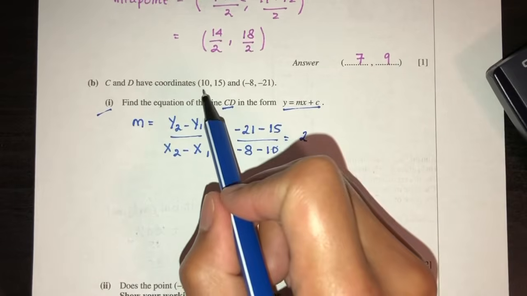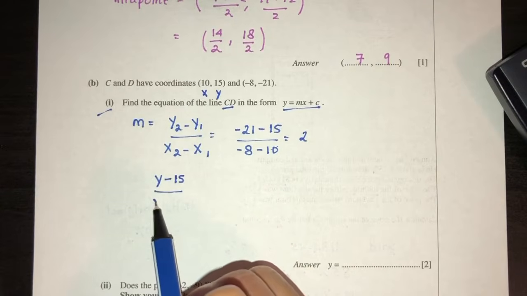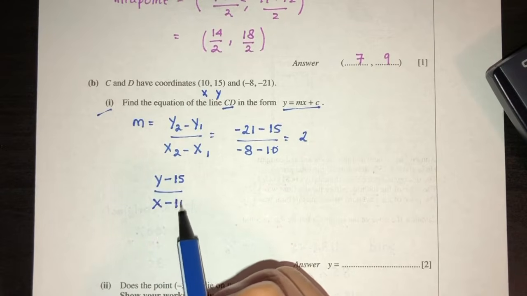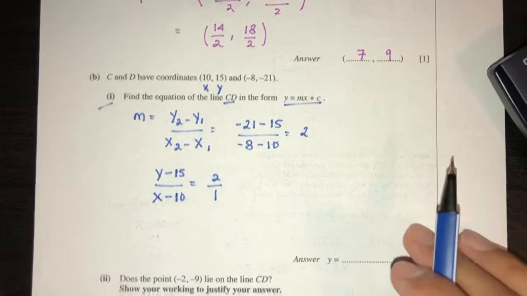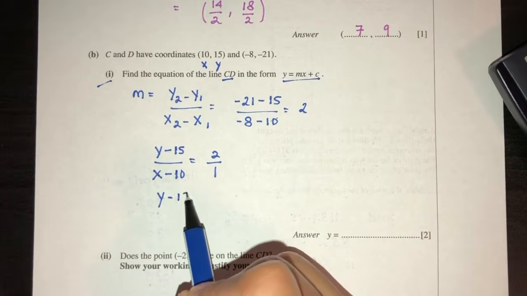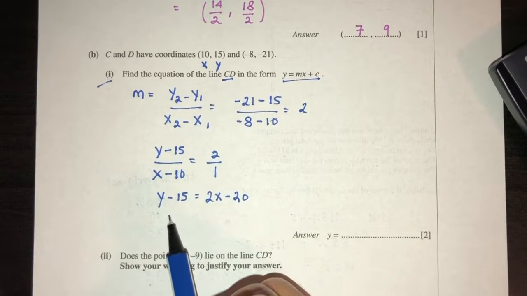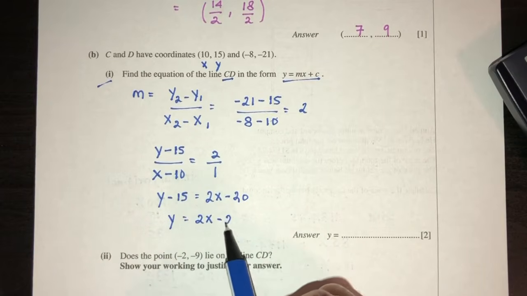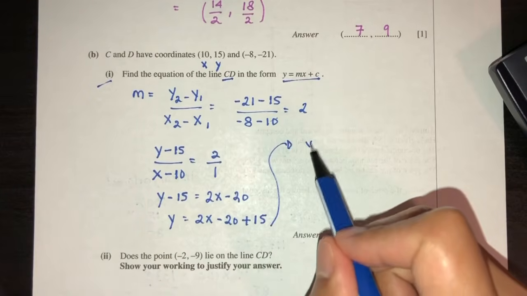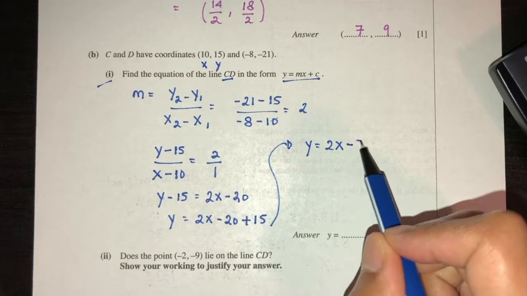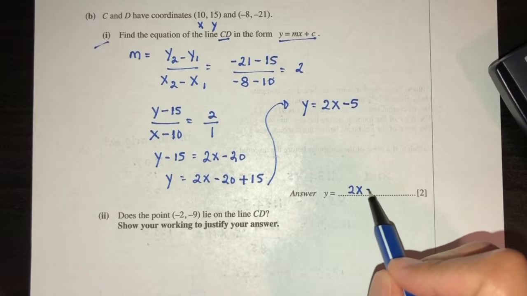Now we can use a point. Let's say this is x, this is y. So we write down y minus 15 over x minus 10 is equal to 2. Then we have to cross multiply. You will have y minus 15 is equal to 2x minus 20. Now we send this one on this side. You will have 2x minus 20 plus 15. You will have y is equal to 2x minus 5. So it is in this form, so that will be your equation of the line CD.